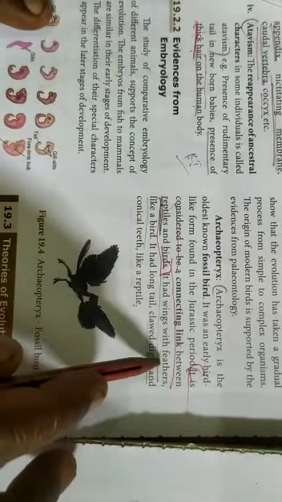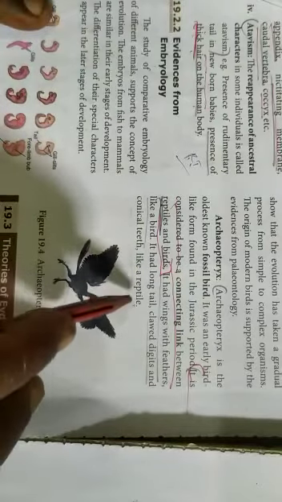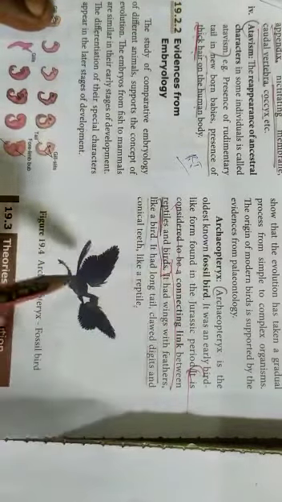You see, paleontology deals with the study of fossils. Leonardo da Vinci is called the father of paleontology. Listen, next is Archaeopteryx. This is a bird. It has both characters of reptiles and birds. It is the oldest fossil bird and a connecting link between reptiles and birds. It had wings with feathers like a bird. It had a long tail, clawed digits and conical teeth like a reptile. So Archaeopteryx is a connecting link between reptiles and birds, the oldest known fossil bird.